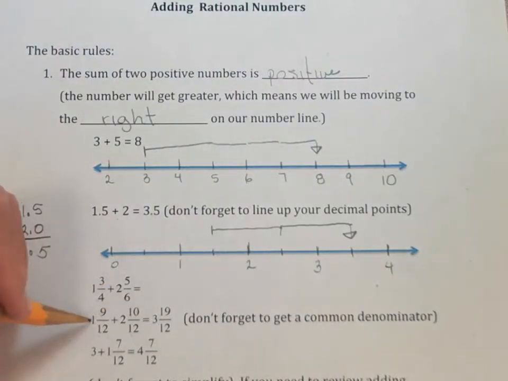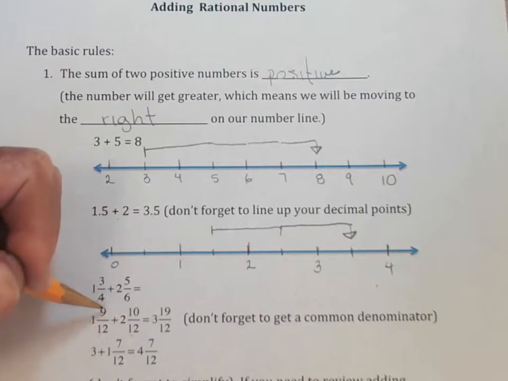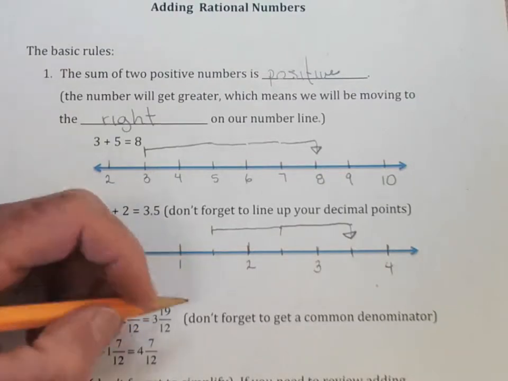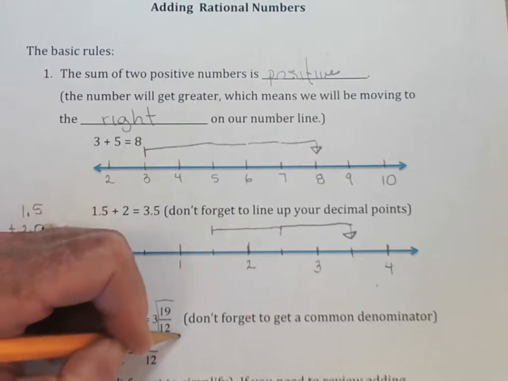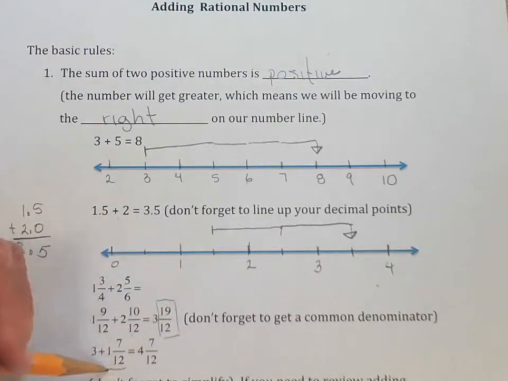We can just add our whole numbers. 1 plus 2 is 3. And then add our numerators. 9 plus 10 is 19. Our denominator stays 12. We can see now we've got an improper fraction here. So we're going to change our improper fraction to a mixed number and add it to our whole number. So then we get 3 plus 1 and 7 twelfths, which is 4 and 7 twelfths.